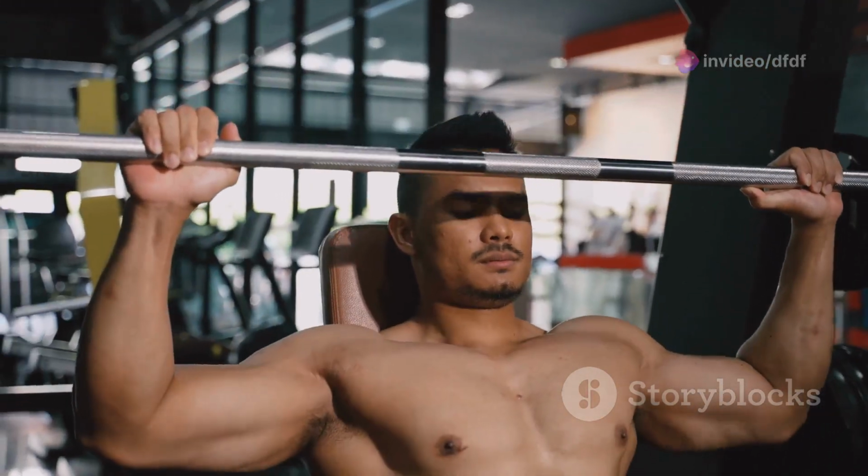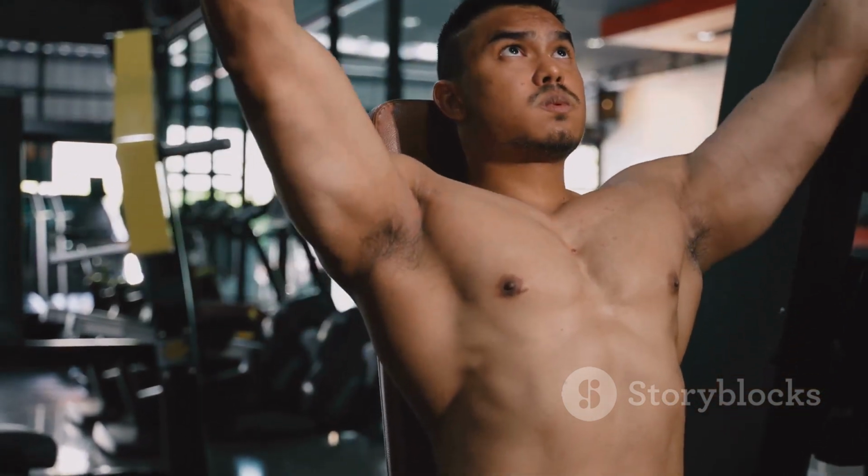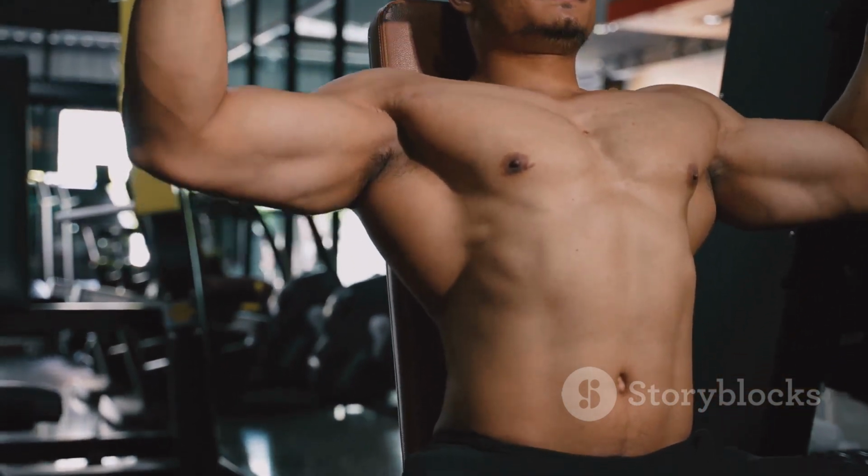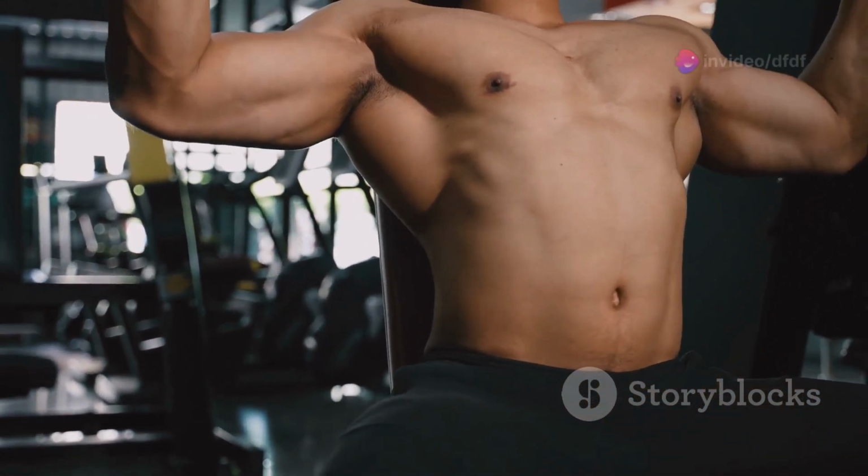Ensure your form is spot on. Keep the barbell just in front of your head and press upward in a controlled motion, fully extending your arms before bringing it down slowly.